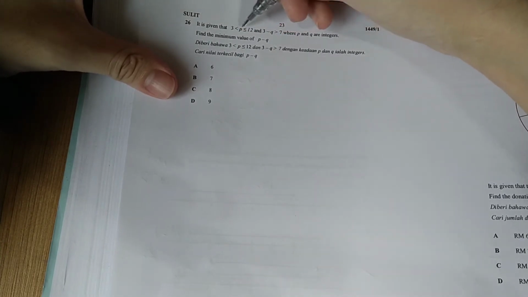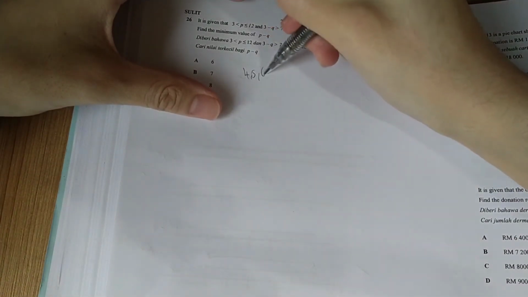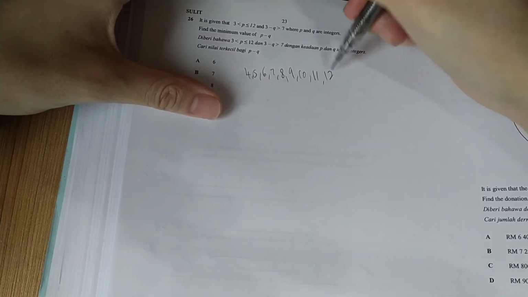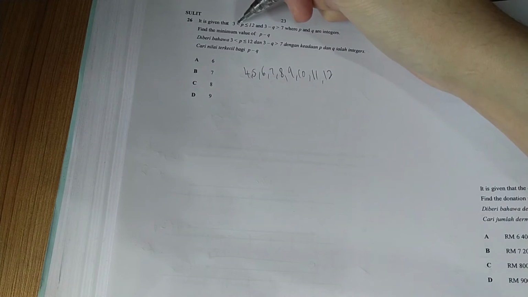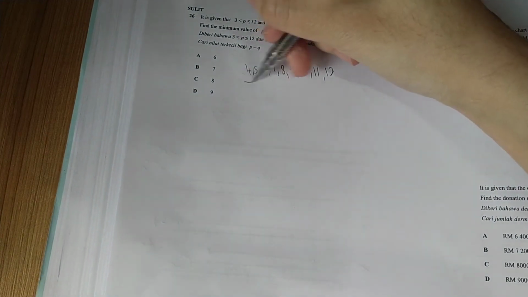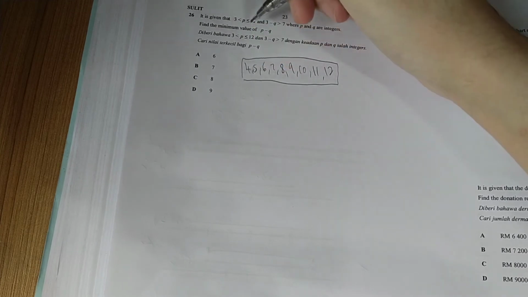It is given that P is in between 3 and 12. So what does in between 3 and 12 mean? It means 4, 5, 6, 7, 8, 9, 10, 11, and 12 is included. But 3 is not included because for the 3 here, there is no line. So 3 is not included, but 12 is included. So these are the solutions for this inequality.